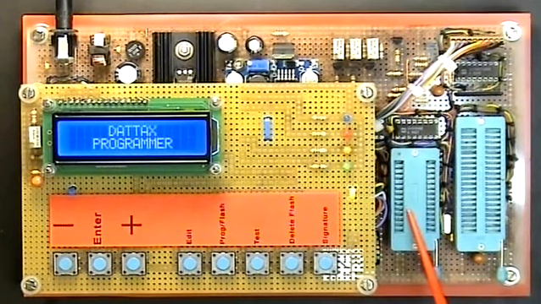In this zero force IC socket, I plug the 28-pin dual inline IC connector of the EEPROM simulator, and in this other IC socket an unprogrammed microcontroller AT89S52 is placed.